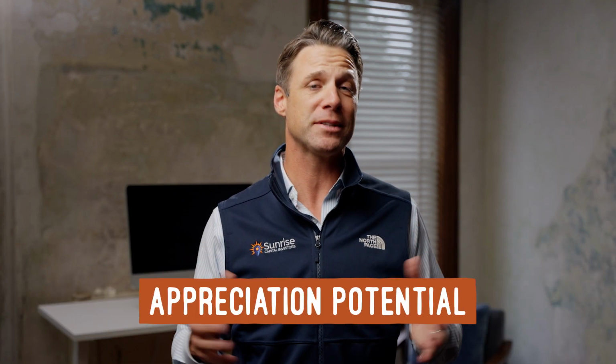In some cases, investors may also be able to increase the rental income over time by making improvements to the property or raising rents. This steady stream of rental income can provide a reliable and consistent source of cash flow for the investor. Additionally, when the property is eventually sold, the investor may also realize capital gains from any appreciation in the property's value. Another benefit is appreciation potential.